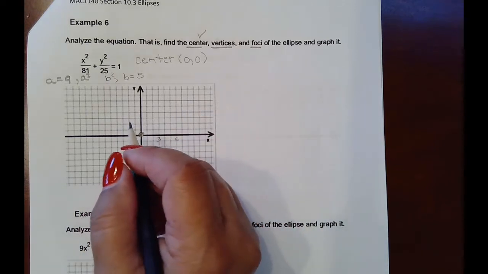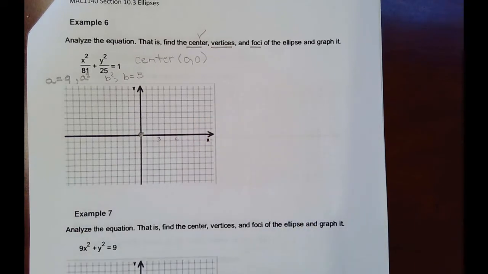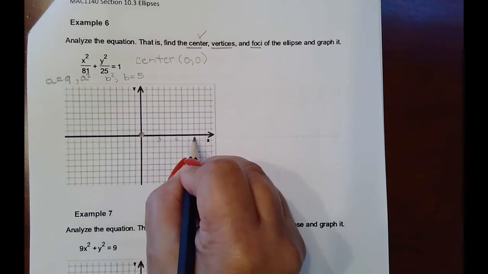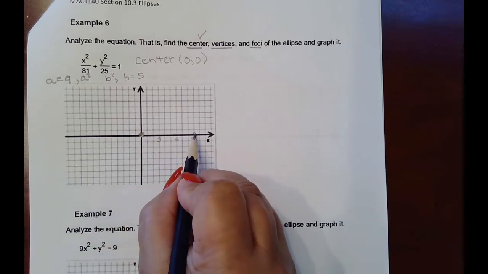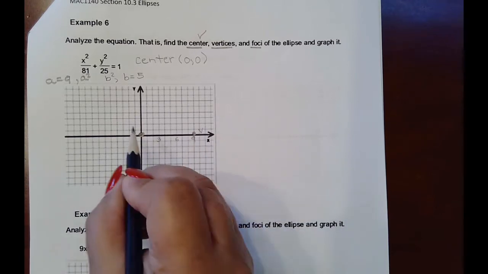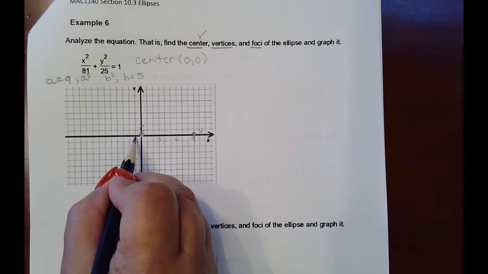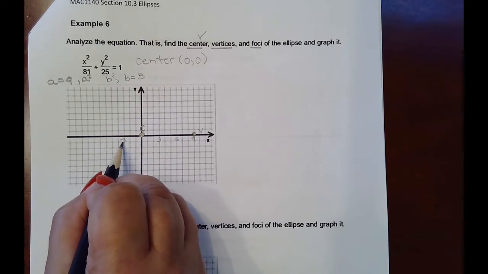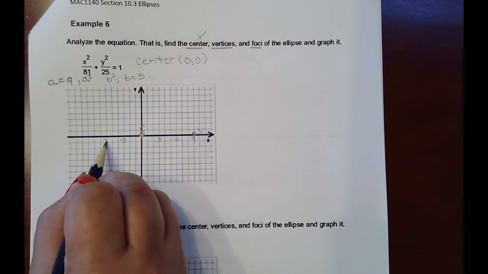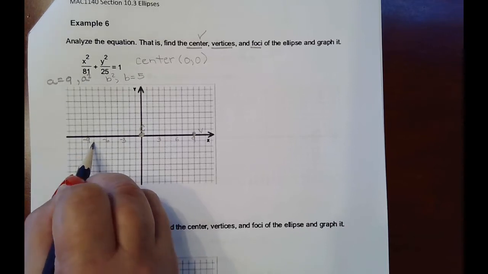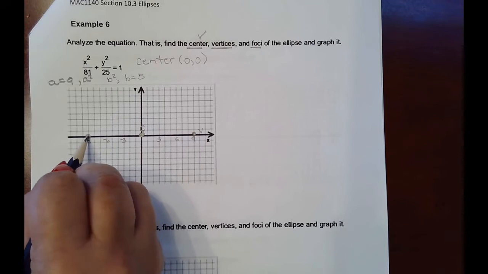Okay, so give me a second. 7, 8, 9. So this will be 9. Okay, so right from here, we're going to go and plot one of my vertices. This is the center. And then I'm going to go 9 the other way as well. So again, this is 1, 2, 3, -3, 4, 5, 6. I'll just label them every so often. 7, 8, 9. And this would be our other vertex.